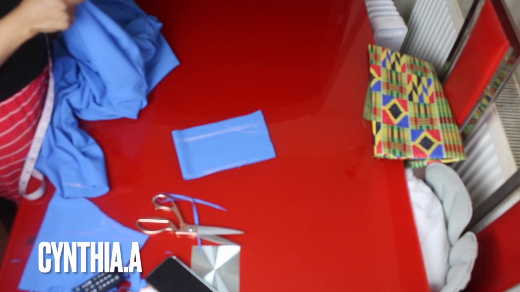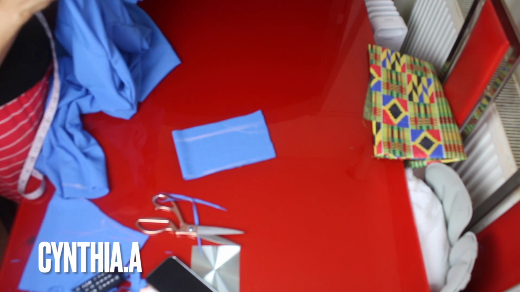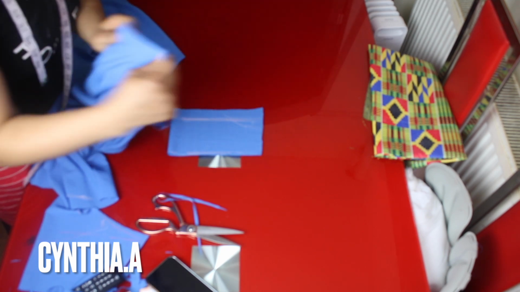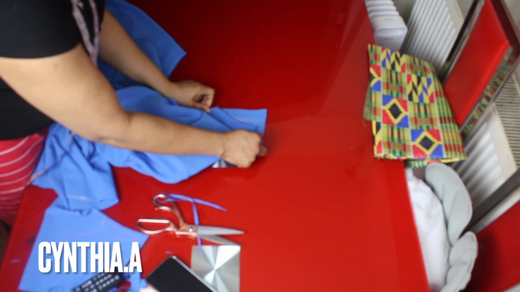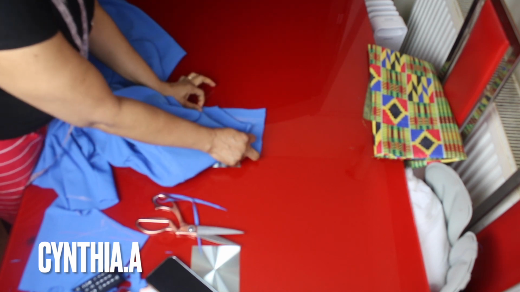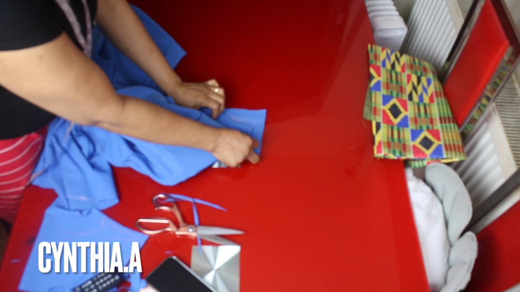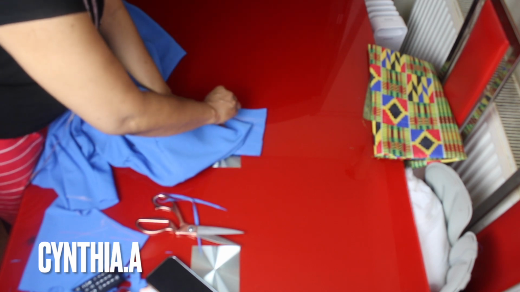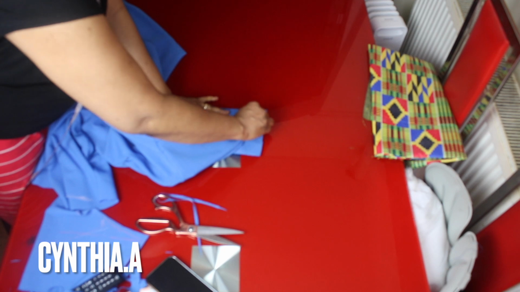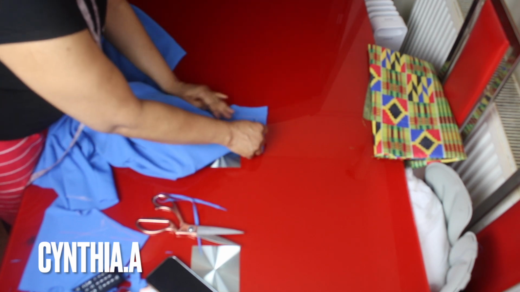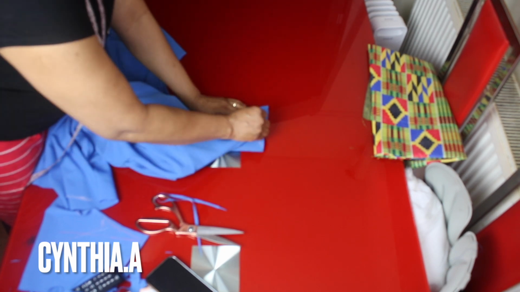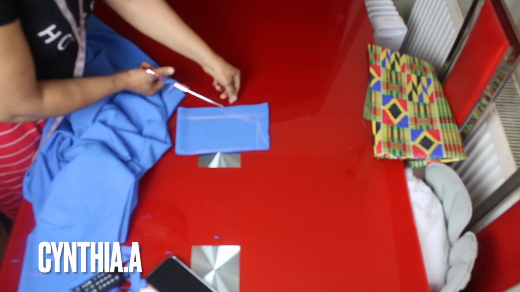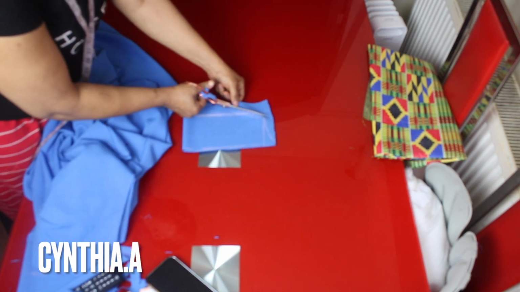I will use the easiest method. I will take this part, the slanted part of the armhole. I will take the slanted part, place it like so. I just need to leave space for the sewing allowance. I will place it like so. I will use this for sewing allowance and cut this side off. Okay, I'm cutting out this side.